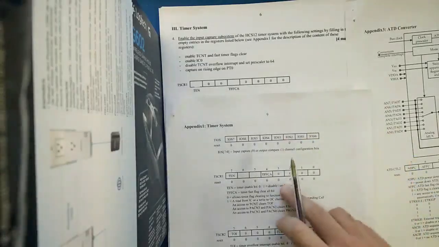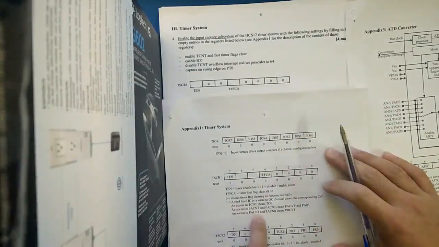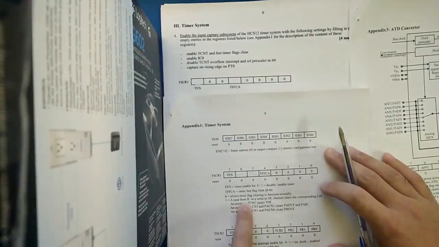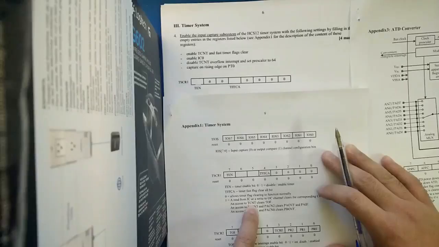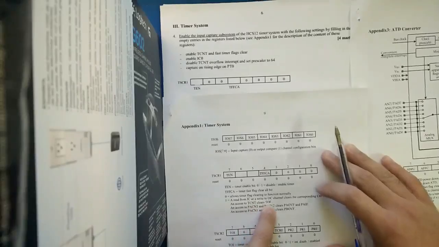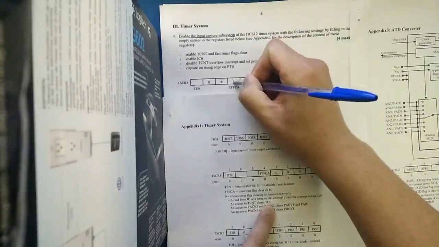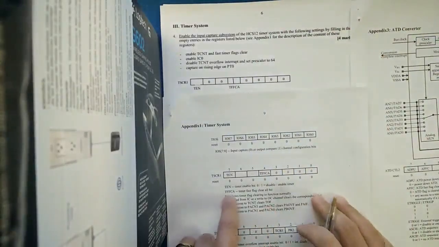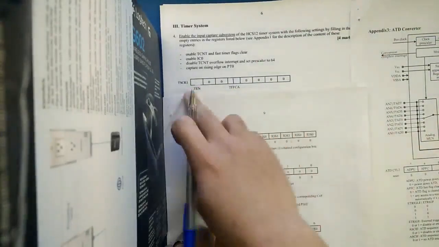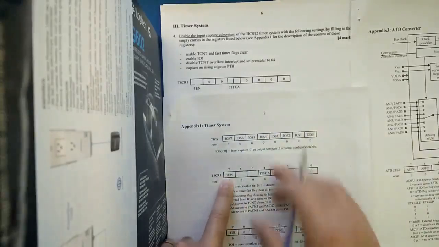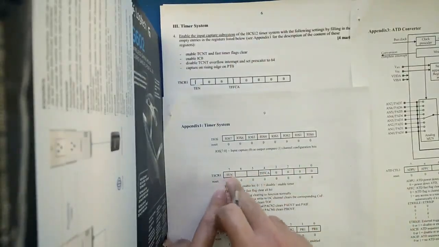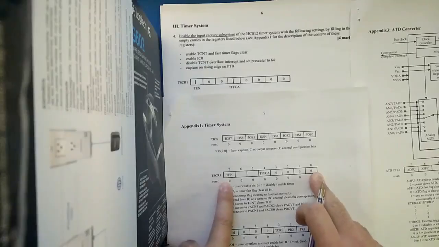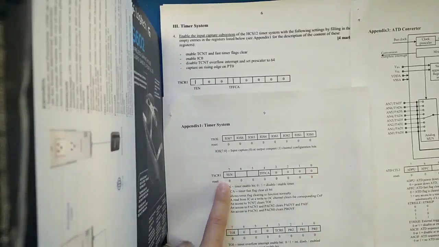So in our question here, the description says that if I want to enable that, I have to set TFFCA to 1 to get TCNT clears and then TOF, the timer overflow. So that's going to be 1. And in order to enable this entire thing, I have to set TEN to 1. Why? Because if I even want to use this register, I have to set that to 1. If I don't set that to 1, this entire thing is not on. It doesn't do anything.